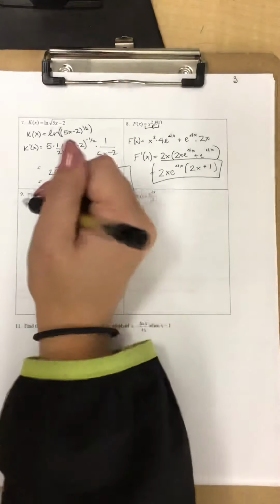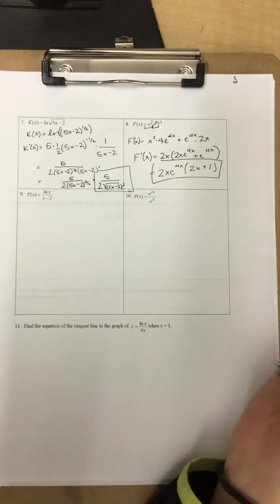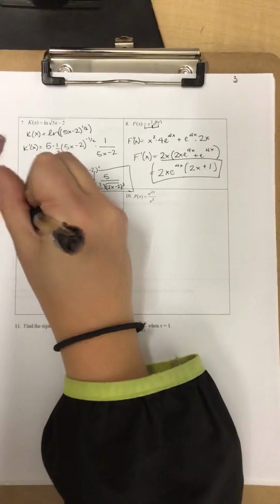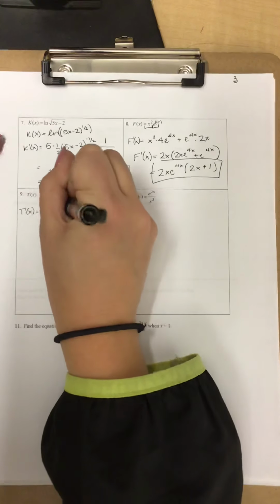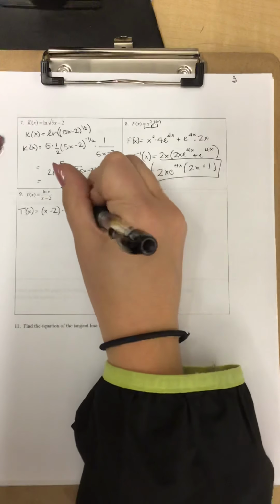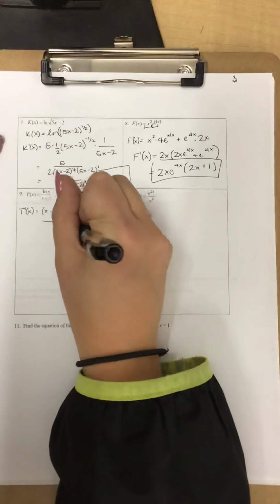Right, this is a straightforward quotient rule problem. There is really no derivative of the inside here because these are not chain rule problems on the inside. So we've just got low d high minus high d low over low.